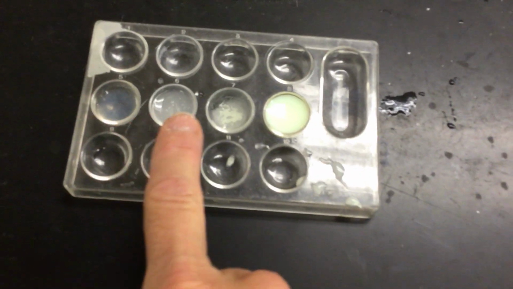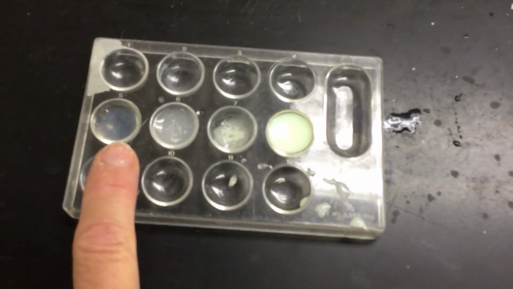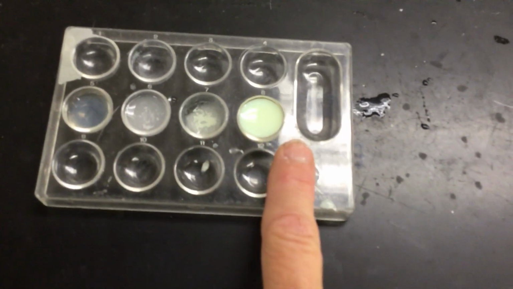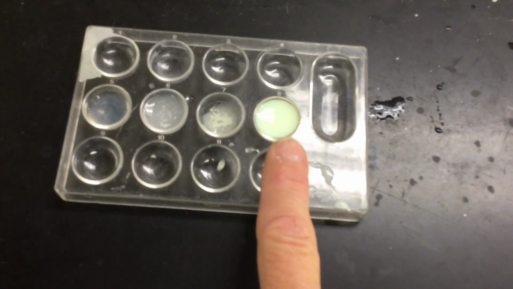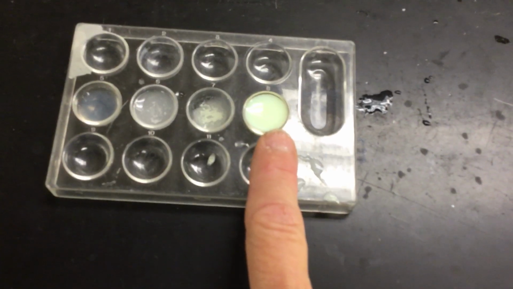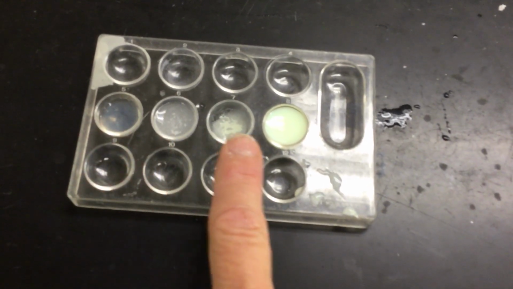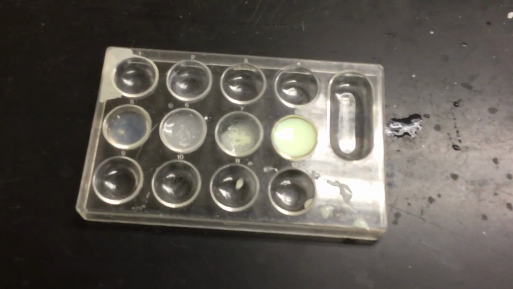And again, you can see as we go across, the amount of precipitate, the cloudiness, increases. And again, this end one is so cloudy you can't see through it. So again, in your lab book, you are ranking them by the amount of cloudiness.